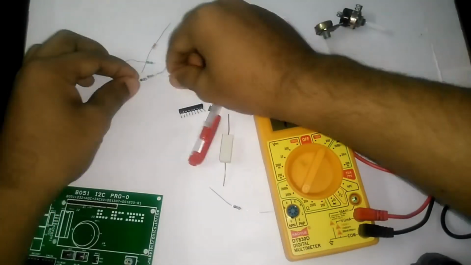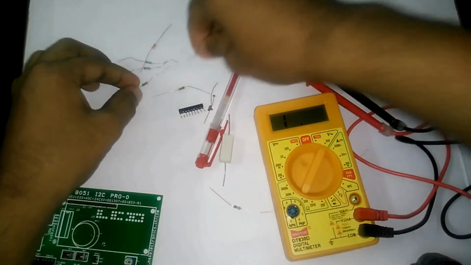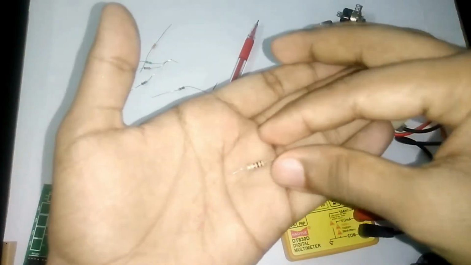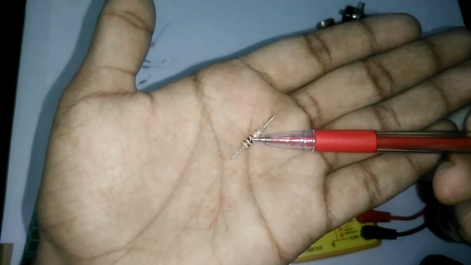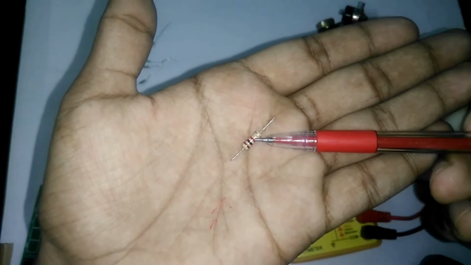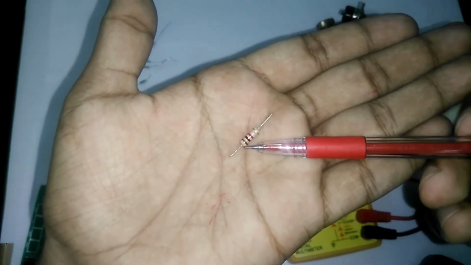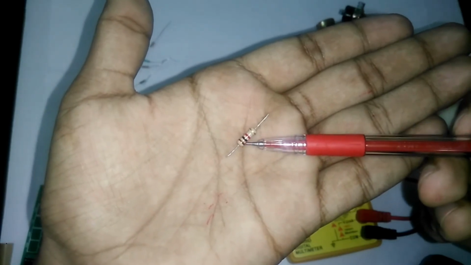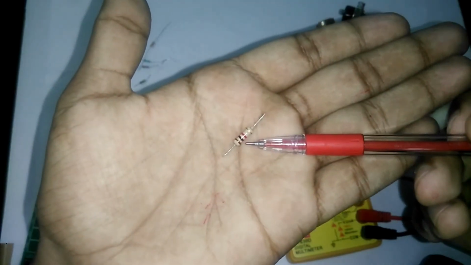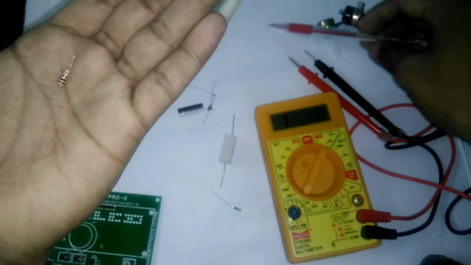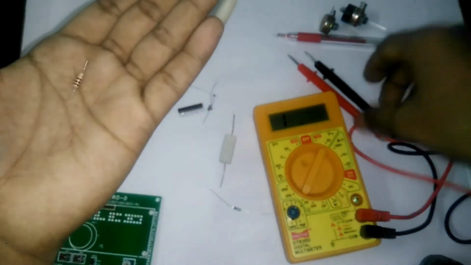Okay, let's check the next resistor, this one. Brown means 1, black means 0, and red means 10 to the power 2. This means how much? 10 times 10 to the power 2. This means 1 kilo ohm. Okay, let's check whether it's correct or not.